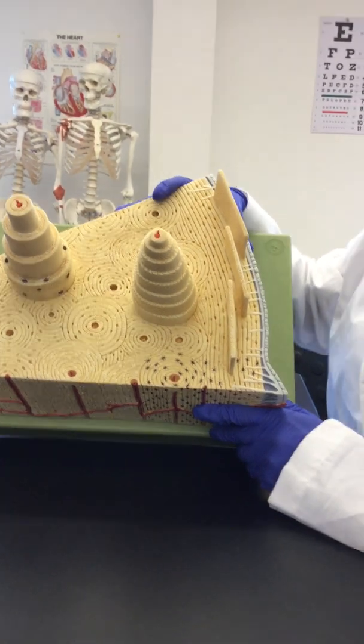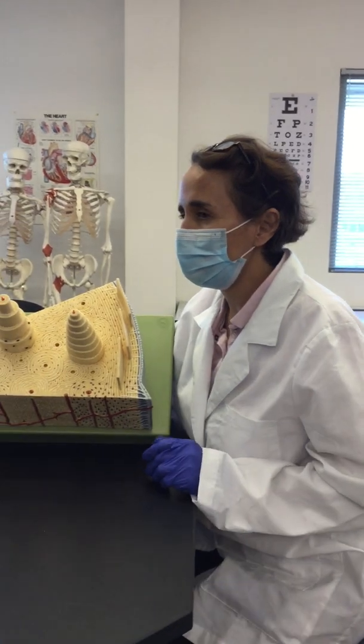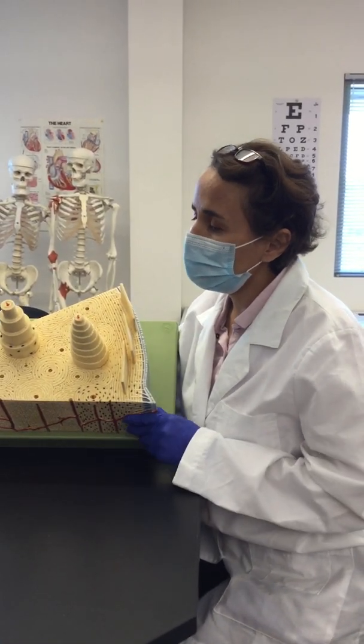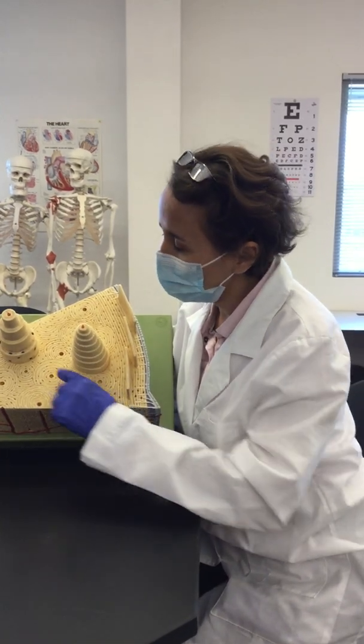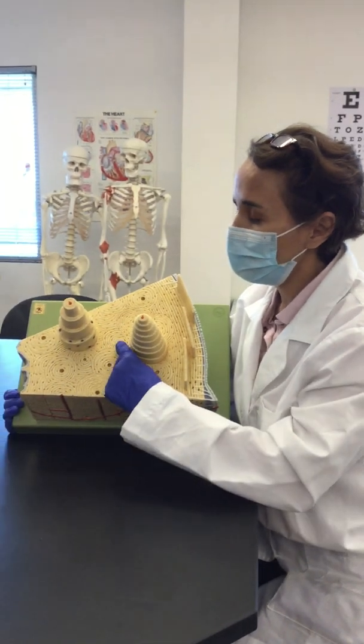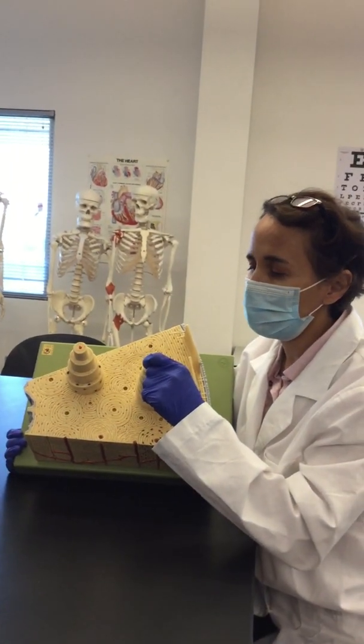Now the bones have a structural and functional unit called the osteons. Within the osteons we have little gaps called central canals. Within the central canals runs the central artery.